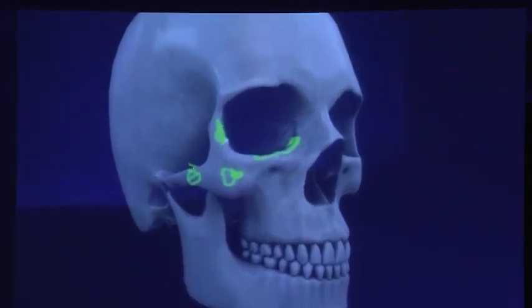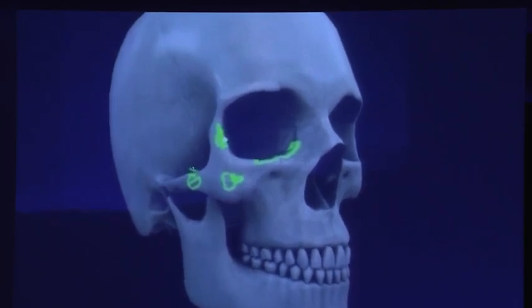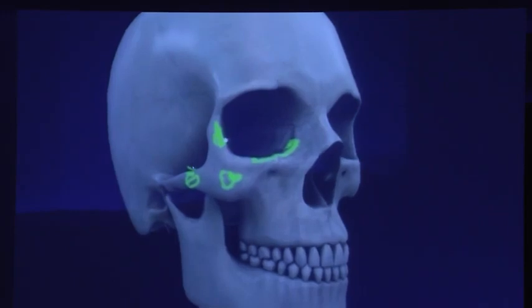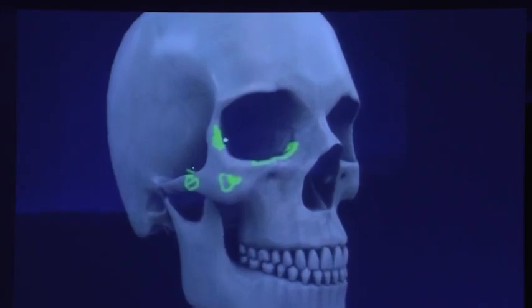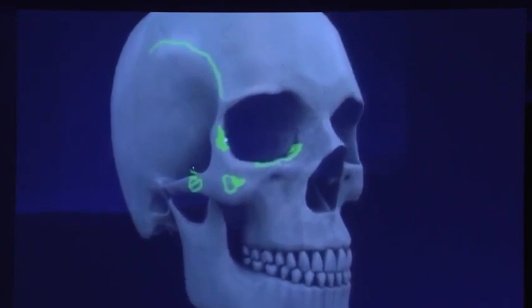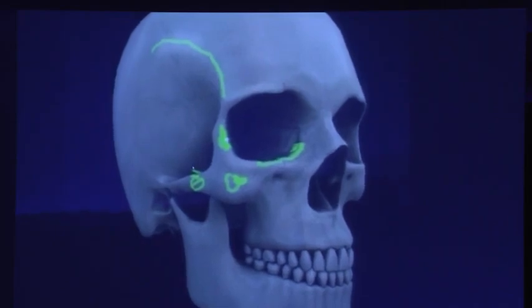Actually, the first ligament that starts that ligament plane is a ligament that is called the temporal superior ligament, and you will see it there appearing in just a second.